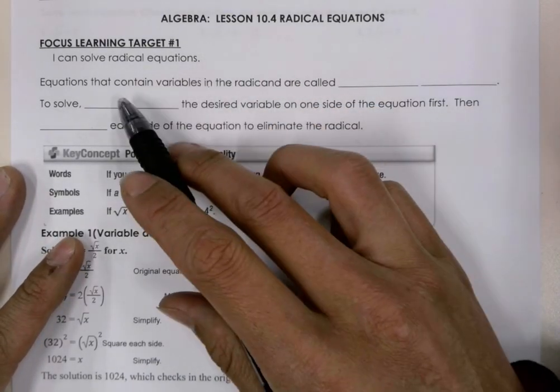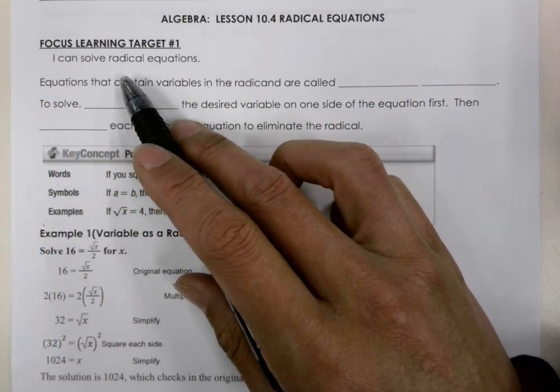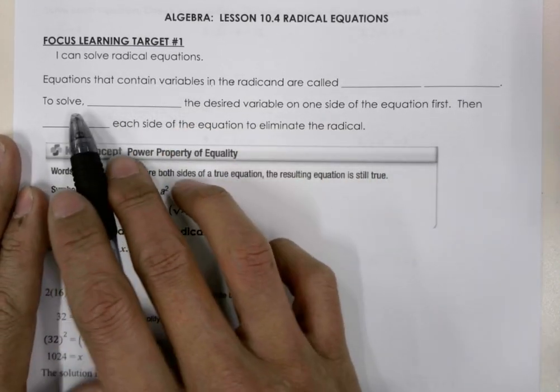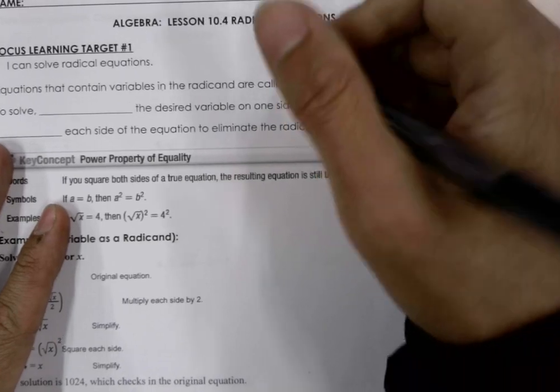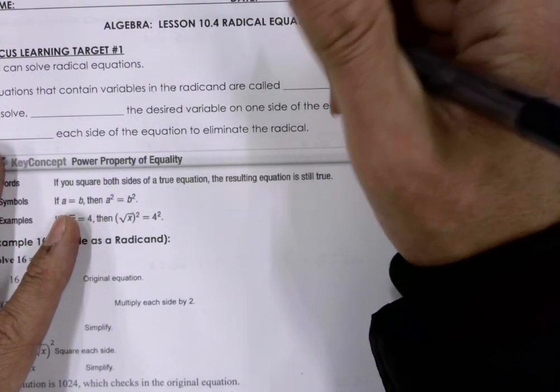Radical equations. The focused learning target: I can solve radical equations. Equations that contain variables in the radicand are called radical equations.